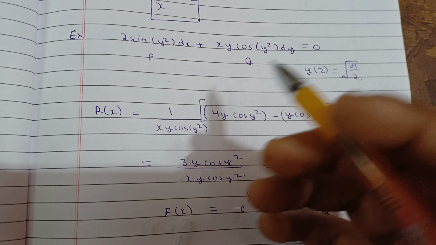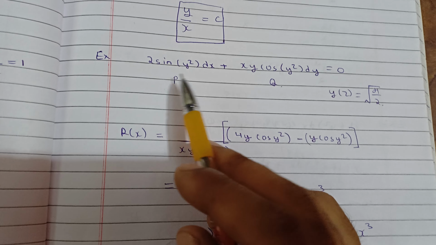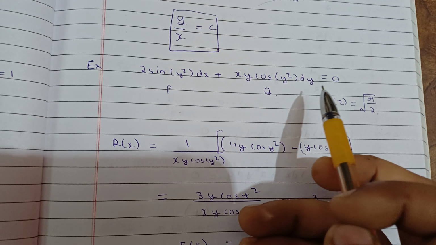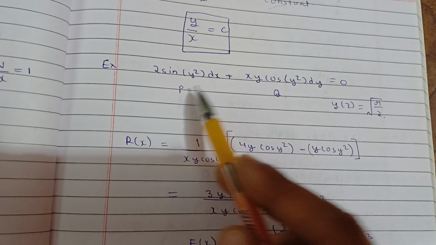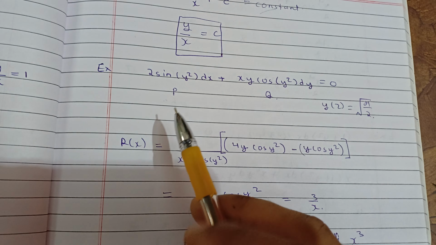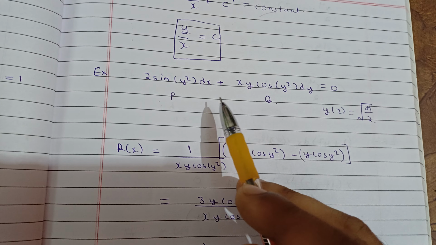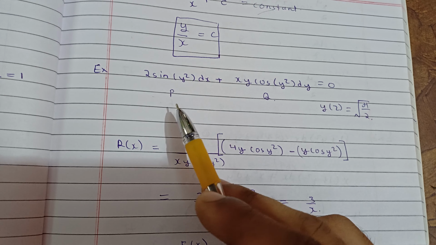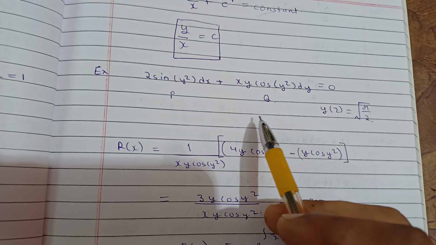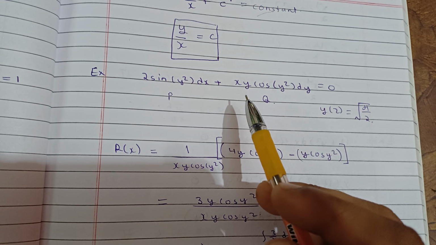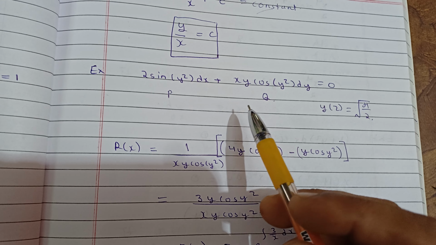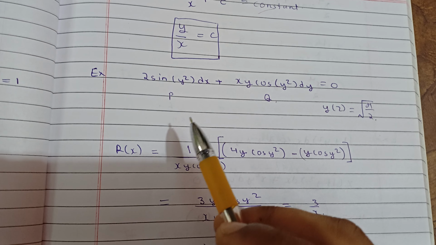Now let's take one more example: 2 sin y square dx plus xy cos y square dy equal to 0. This is P, this is Q. If you try to solve that, del P by del y is not equal to del Q by del x. So we need to make it exact. So how can we make it exact? We need to find the integrating factor.